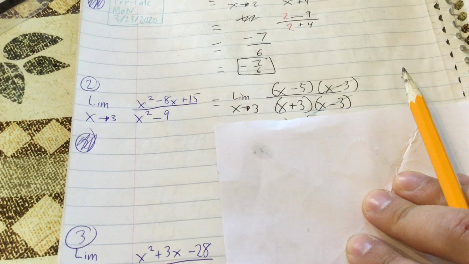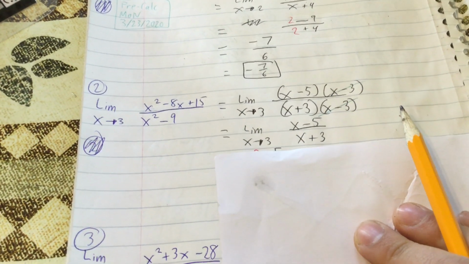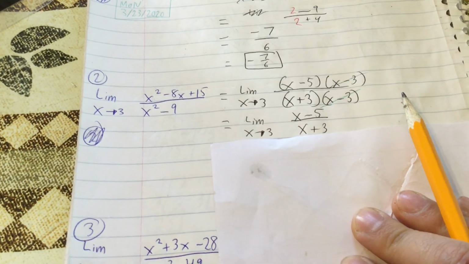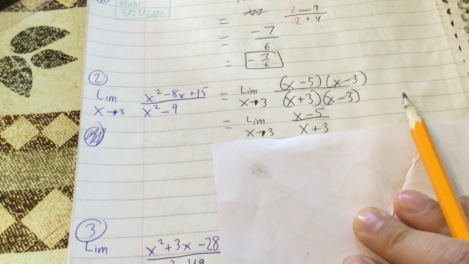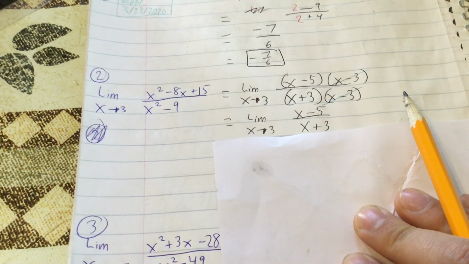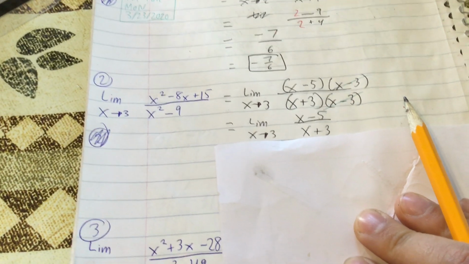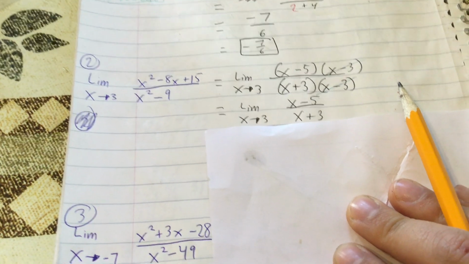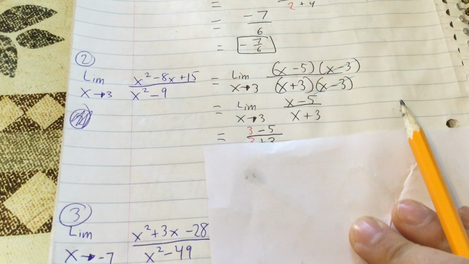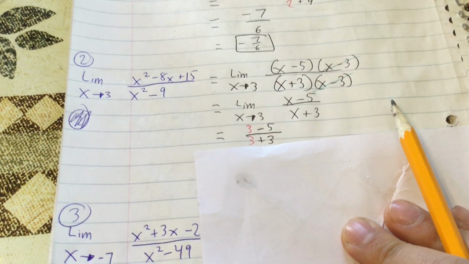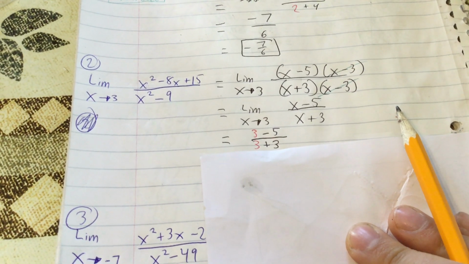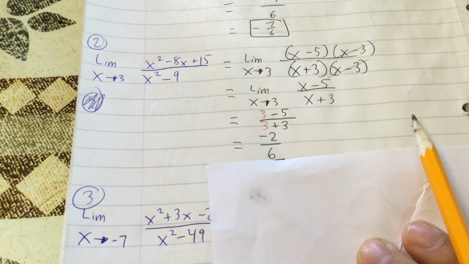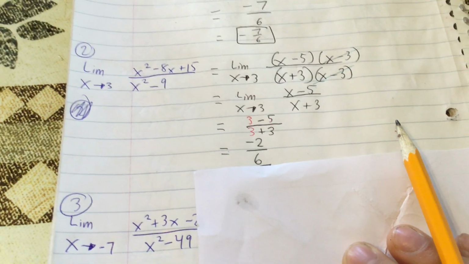So now that we've canceled out, we've got the limit as x approaches 3, because we haven't plugged in 3 yet. We acknowledge x minus 5 over x plus 3 creates a hole in the graph at x equals 3, and now it's legal to plug in x equals 3 to find out where is the hole. So now we plug it in. 3 minus 5 over 3 plus 3. That's going to be negative 2 over positive 6. Can that fraction be reduced?